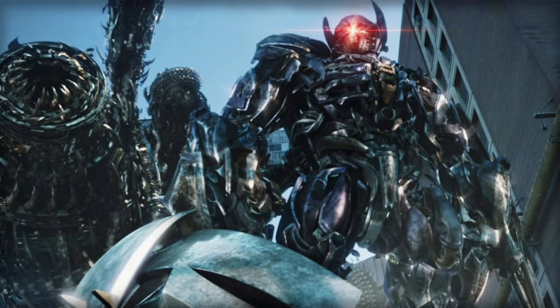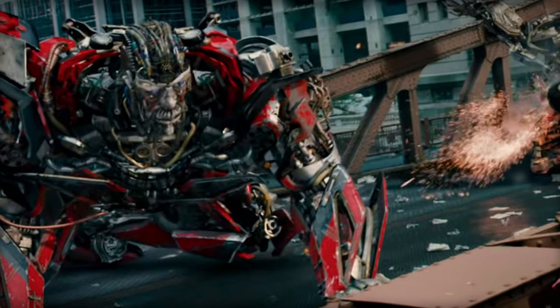The camera constantly moves. The action sequences are designed to overwhelm the viewer with intensity, and the sound design makes every explosion and robot transformation feel massive. Whether people love or criticize his style, Bay's approach has undeniably shaped modern blockbuster cinema. In fact, this movie is a perfect example of what some critics call Bayhem. That term refers to the chaotic yet carefully choreographed style that Michael Bay brings to action scenes.